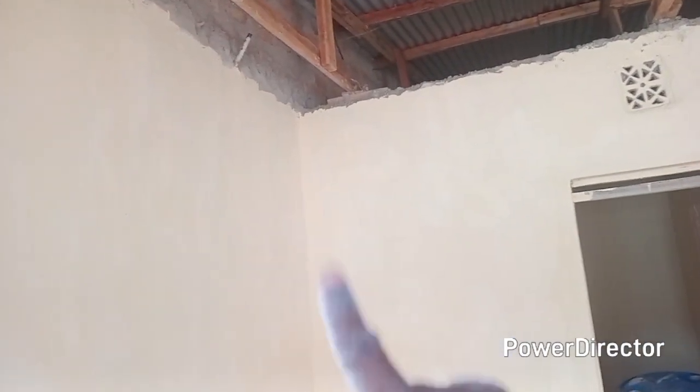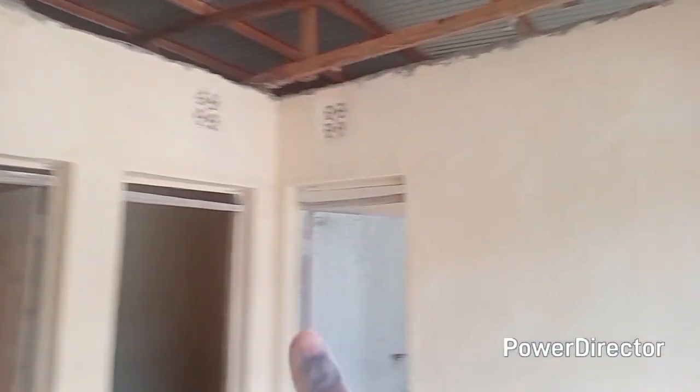Now I'm going to start from that corner and do the second coat, round and round, and again, I'm going to complete that second coat at this corner. It will be uniform and without any crack visible. And that is the outcome that I'm intending to have.